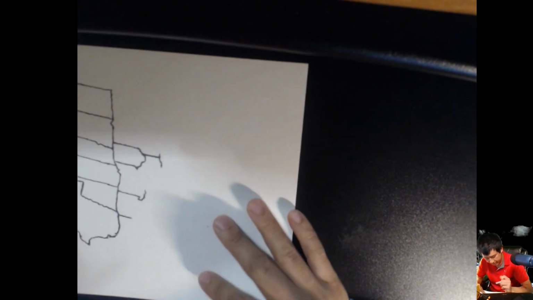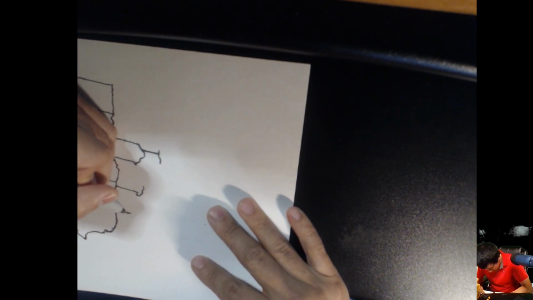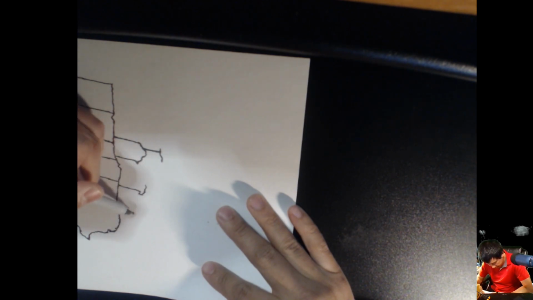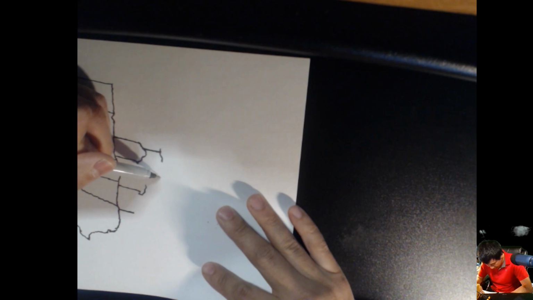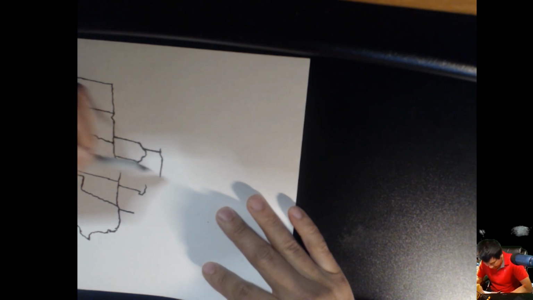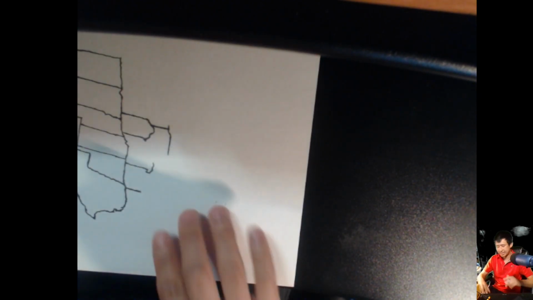Okay, and again, the southeastern border of Arkansas and Tennessee, which is basically this, and Illinois, basically the end of the straight part of the Illinois border basically coincide in a line. So we'll go like that. There we go. That's not bad.